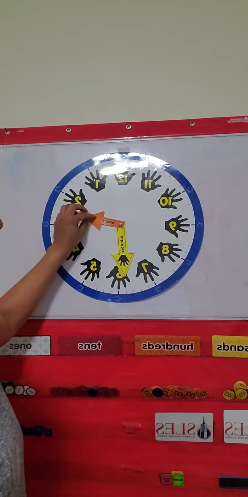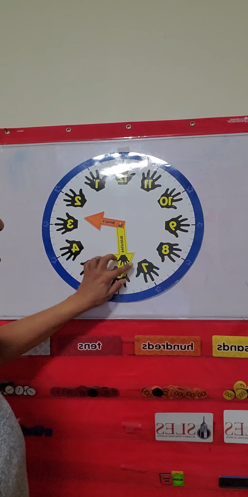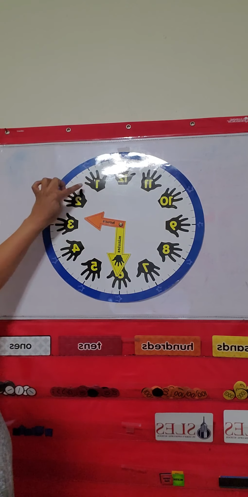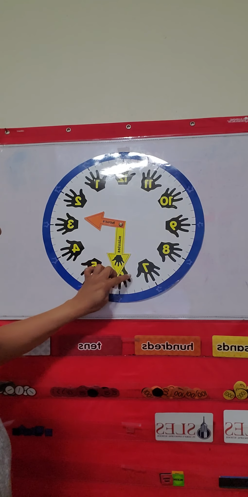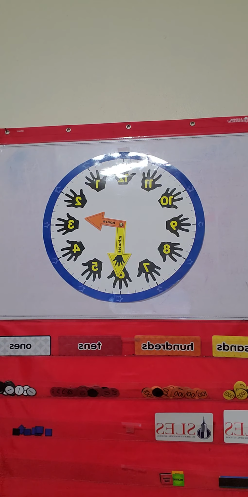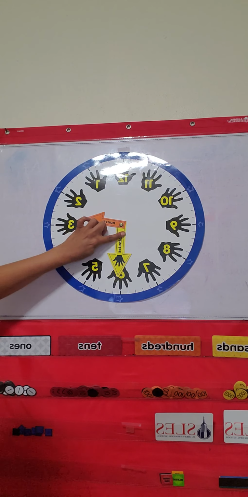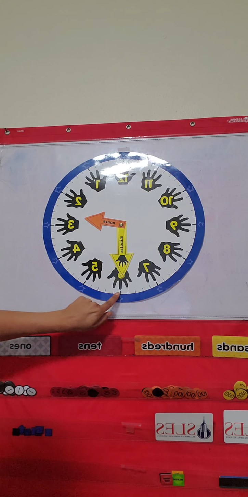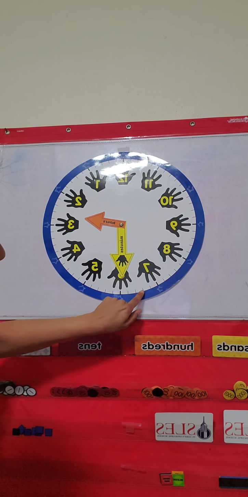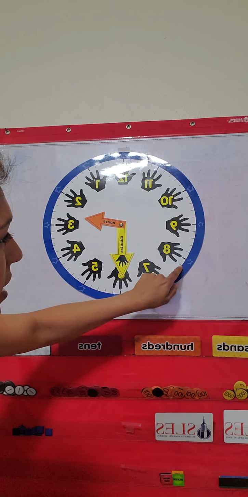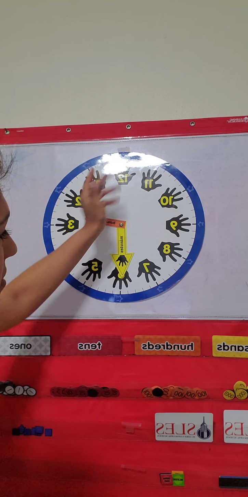These are the hands. This is the hour hand and this is the minute hand, okay? The hour hand points to the bigger numbers inside the clock, right? There are 24 hours in a day. The long hand is the minute hand, okay? The minute hand points to each tick in between our hour numbers, okay?